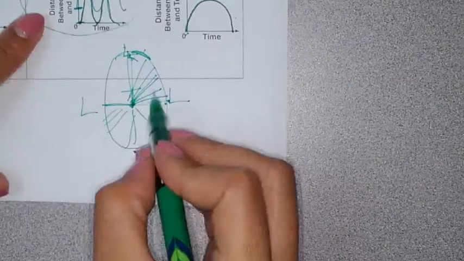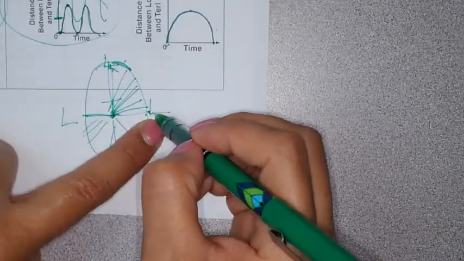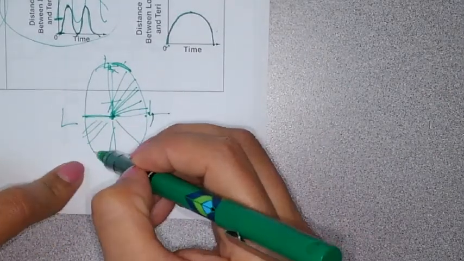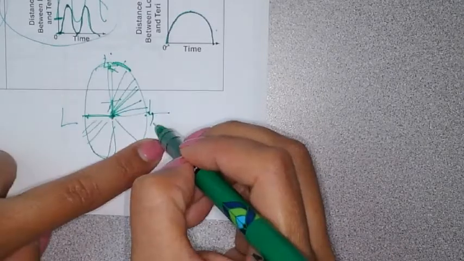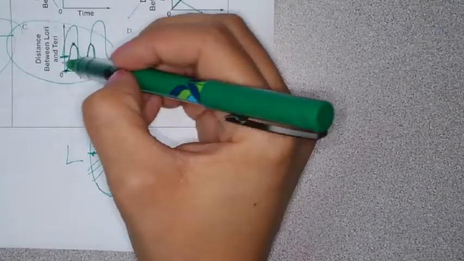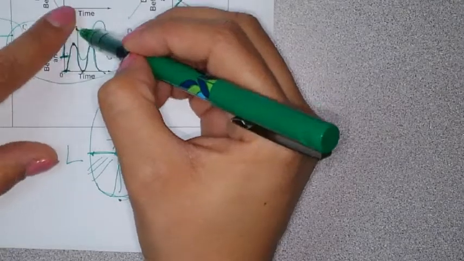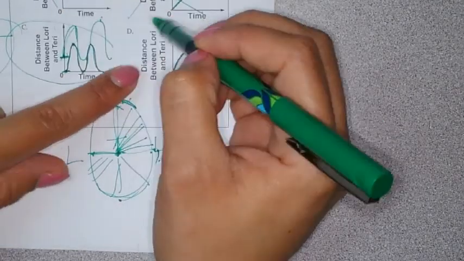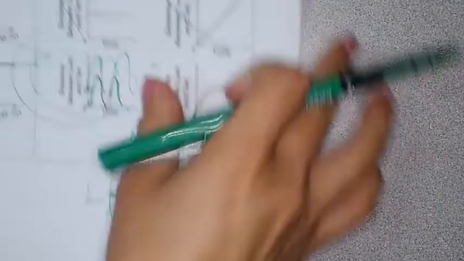Okay, because they start close to each other, and then they go far away, and then close, and then far away, and then close, far away, and then close. So close, far away, close, far away, close, far away. So letter C makes more sense.